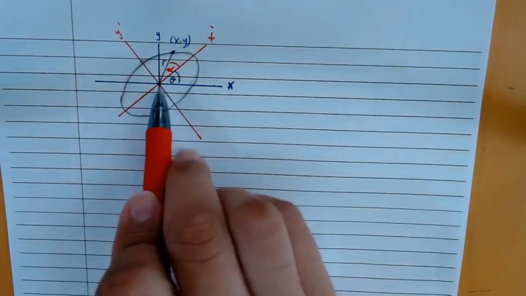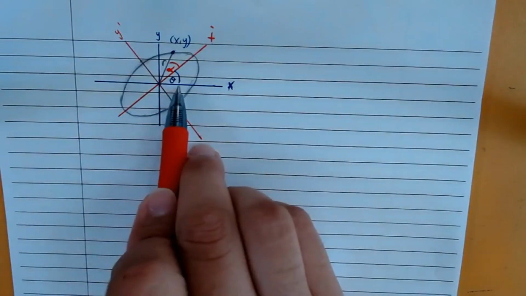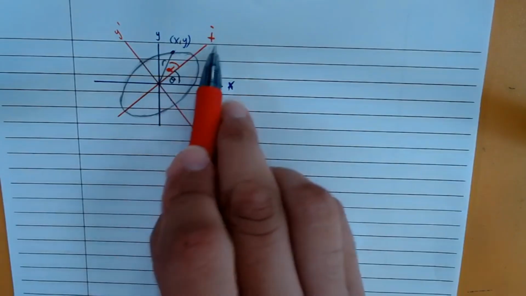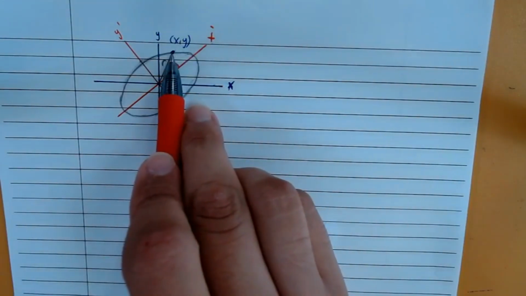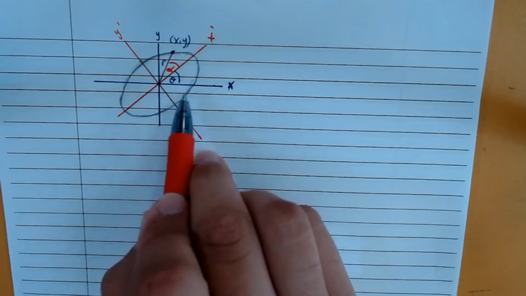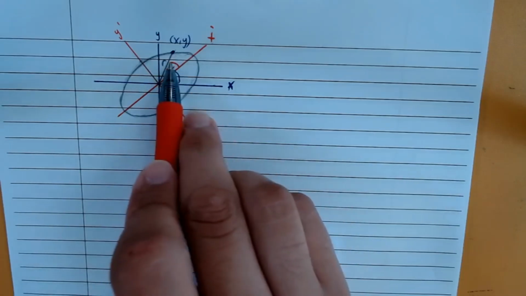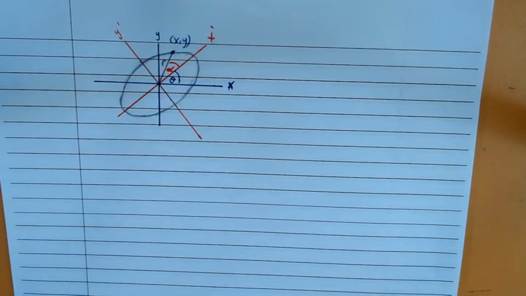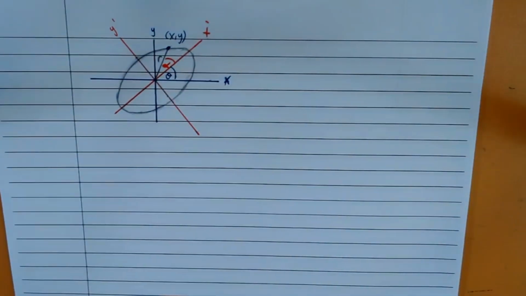All right, now the angle to get from the original x-axis up to this line would be the sum of those. So here, this little one takes you from x prime to your point, that's alpha. And then to get from the original x to your point, you're going to want to go theta plus alpha. All right, so we're going to take advantage of that.